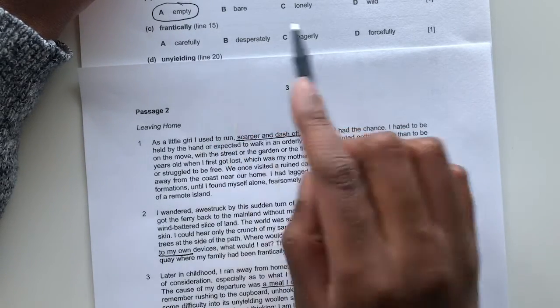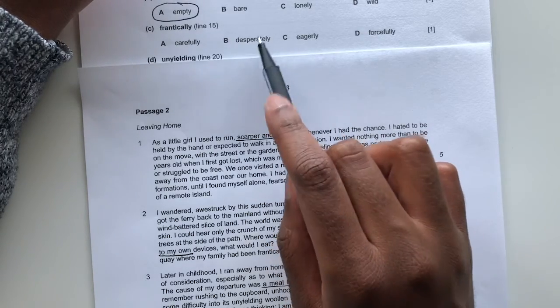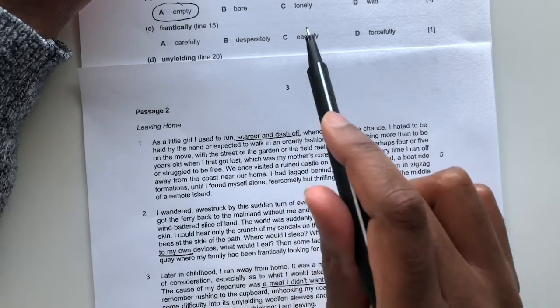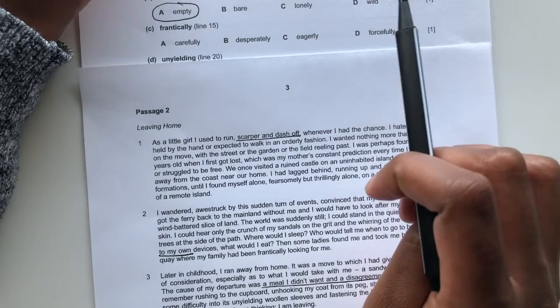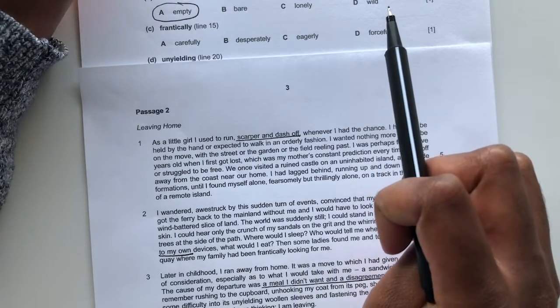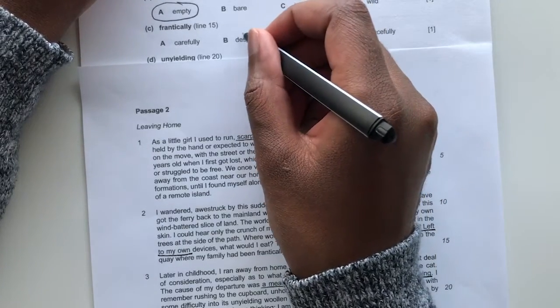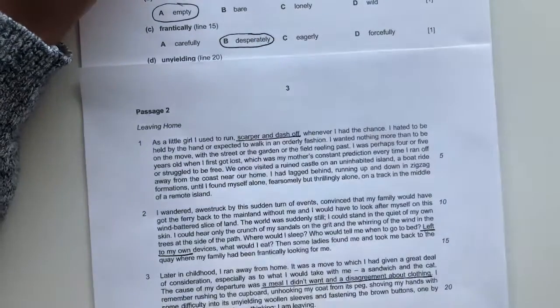Carefully, nope. Eagerly, desperately. Definitely go with desperately, because desperate and frantic are very close synonyms. So in both cases, when you're desperate, you're really at your wits' end, and you're quite frantic. So this.